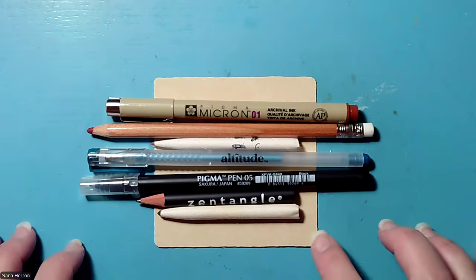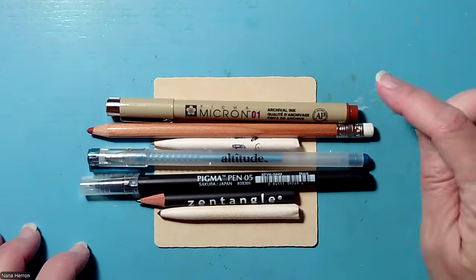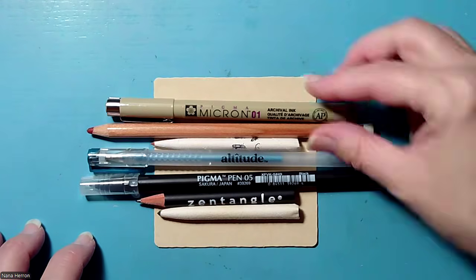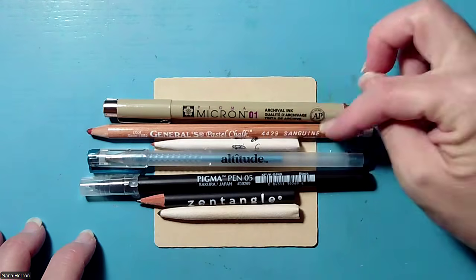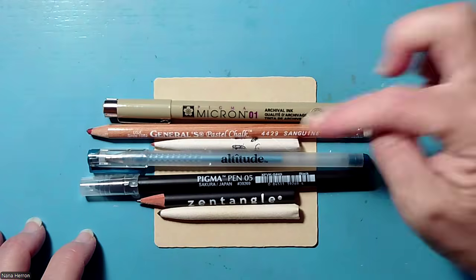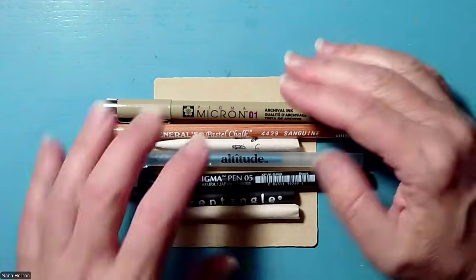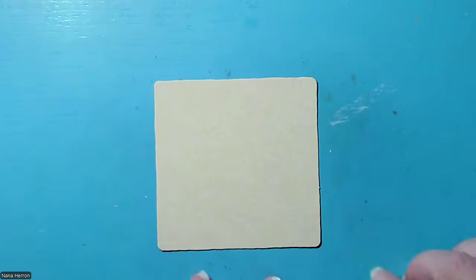I am actually with the Renaissance tile. I'm going to use a brown ink, and I have the Sanguine pastel chalk from Generals, and I have a tortillon just for that pastel chalk. All right, so let's move all that to the side. And I am going to start out with the Pangea. So, and I have my brown pen.